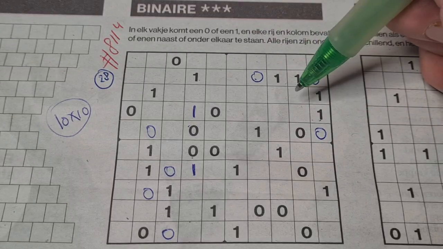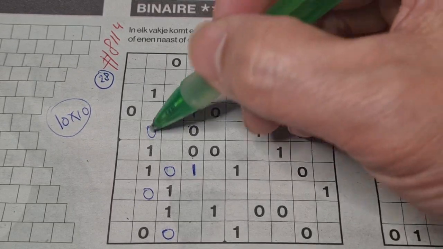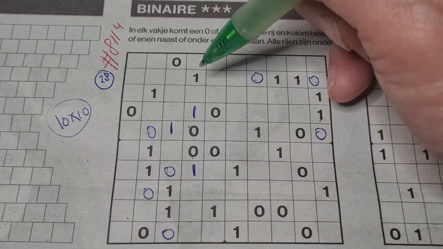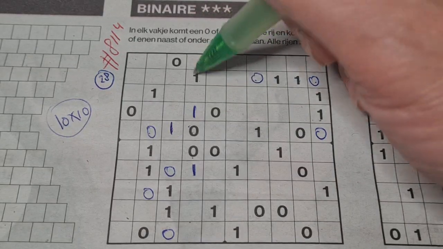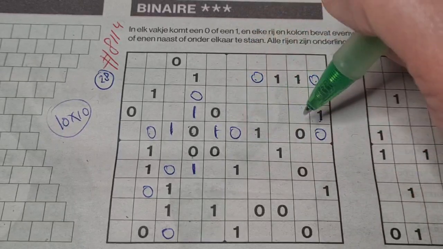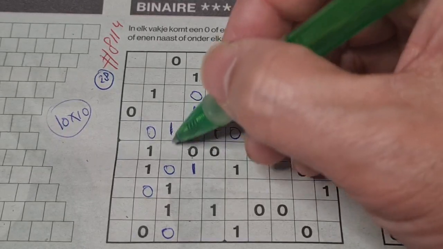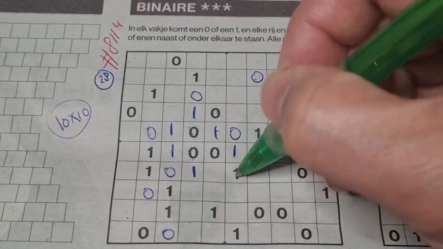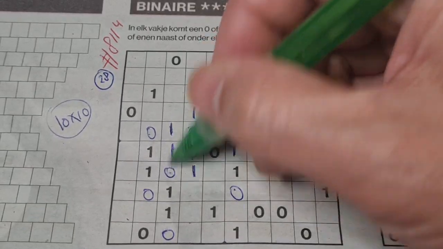Then between 2 O's comes a 1. Between 2 ones comes an O. Between 2 O's comes a 1. Between 2 ones comes an O. Double O, here one, there one. Double one, here no, there no.